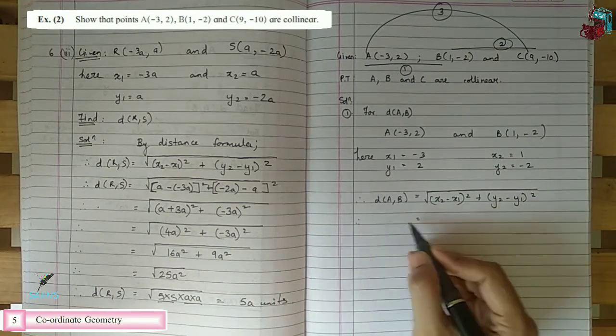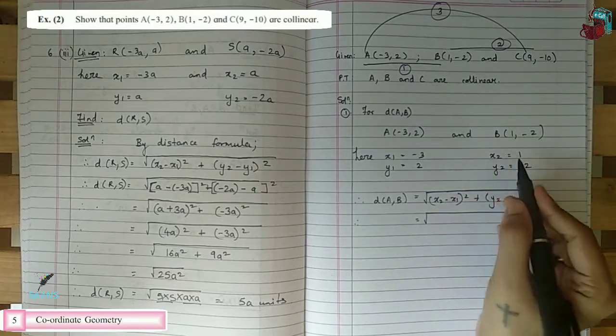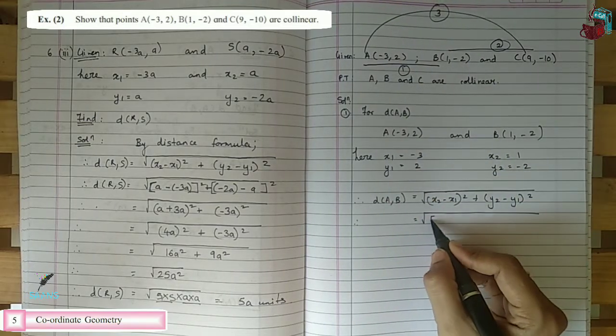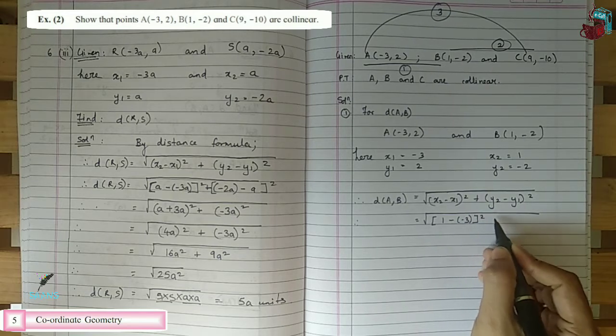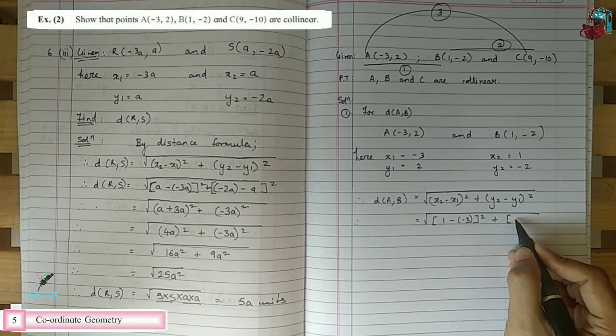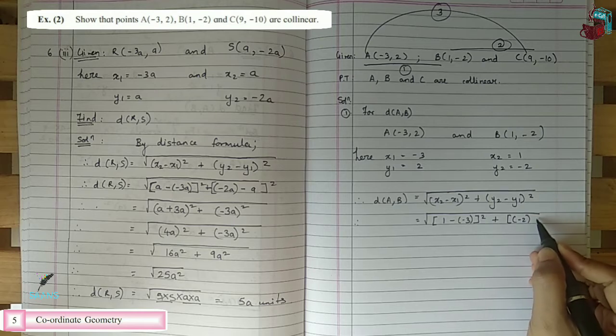Therefore, substitute the values now. x2 minus x1, that is 1 minus of minus 3 the whole square, plus minus 2 the whole square.